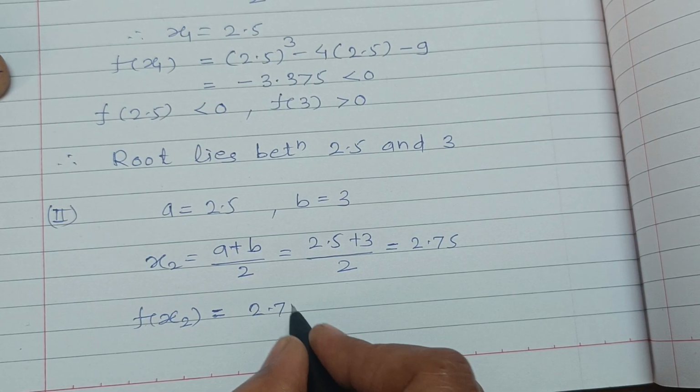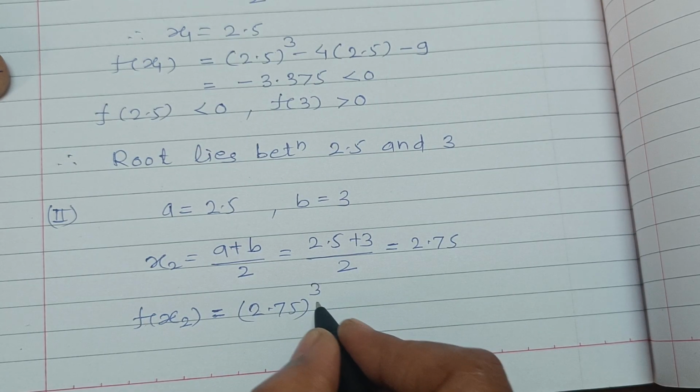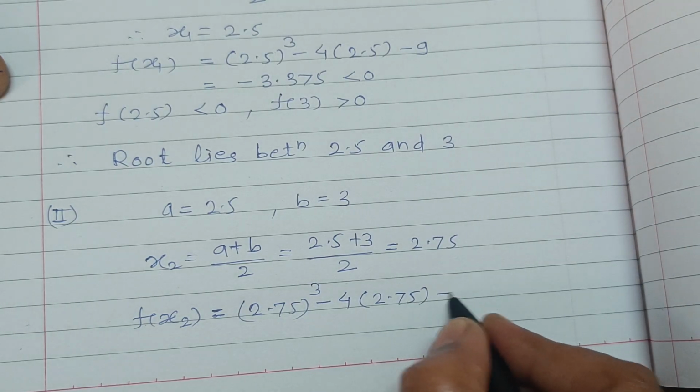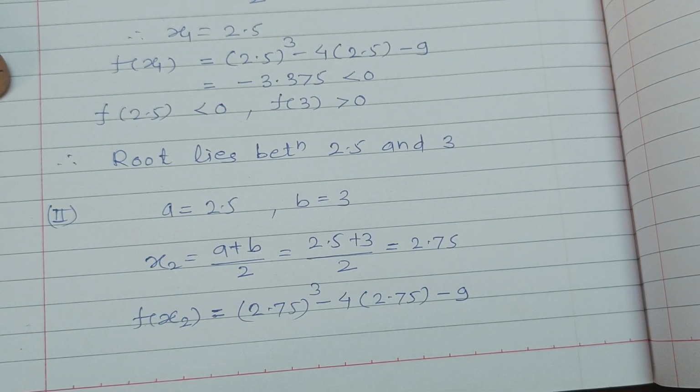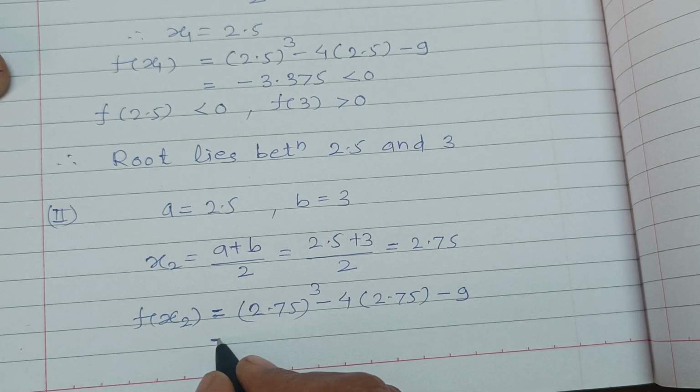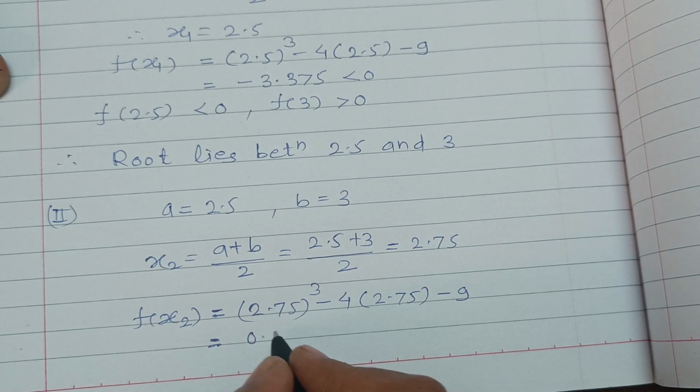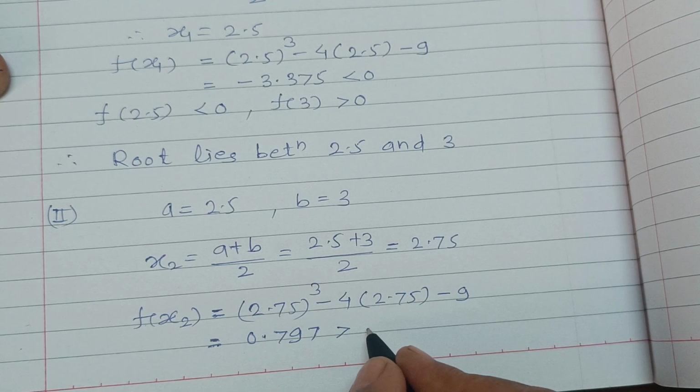Therefore 2.75 cube minus 4 into 2.75 minus 9, and this is equal to, using calculus you can find this is 0.797, and this number is positive, means greater than 0.